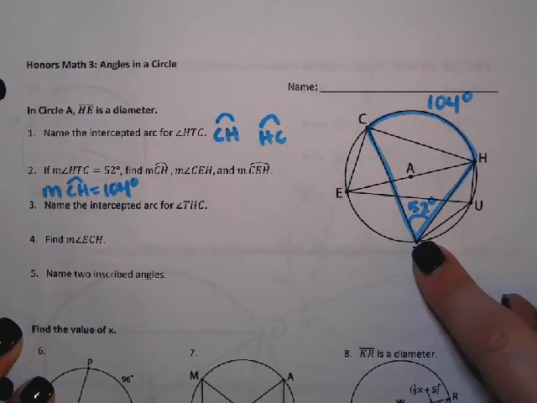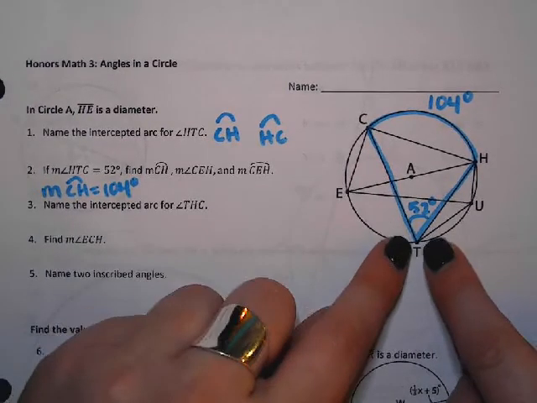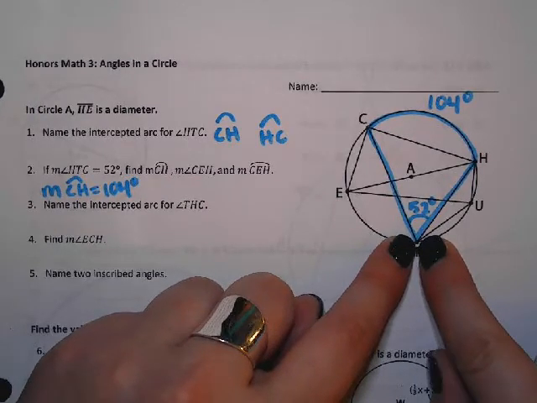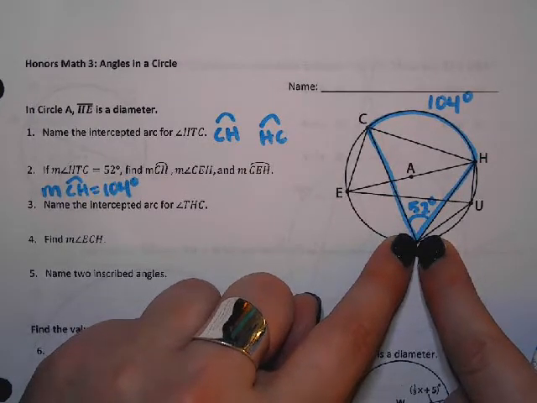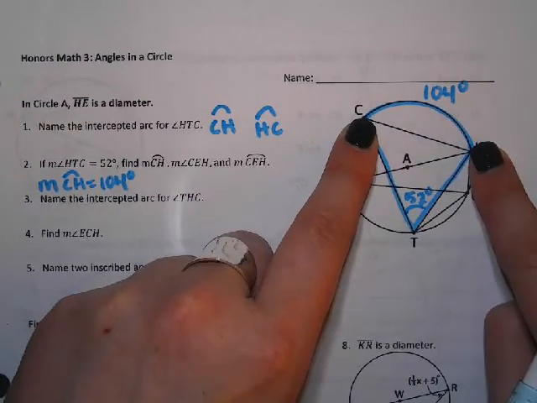I know that this angle is inscribed because inscribed angles have a vertex that's on the edge of the circle. So it's inscribed, it's on the edge of the circle. 52 degrees, when I follow it out, it makes an arc that's 104 degrees.